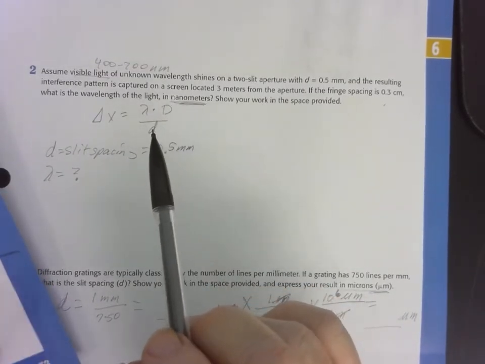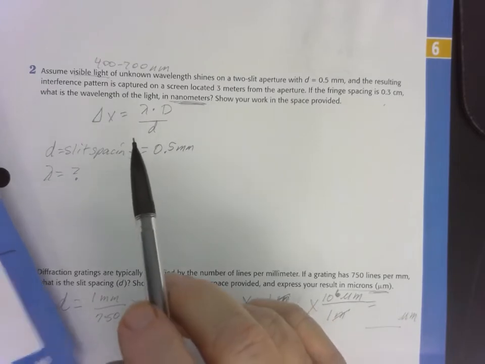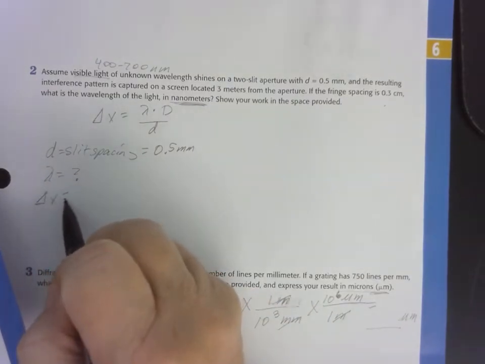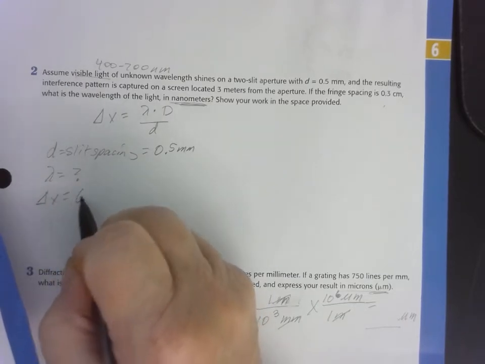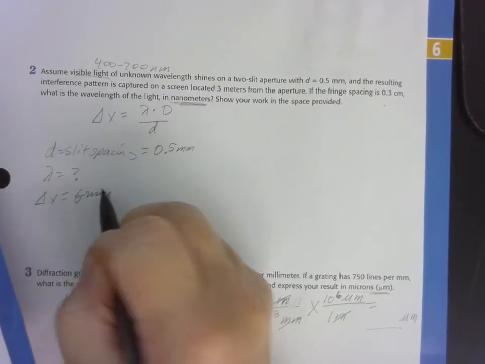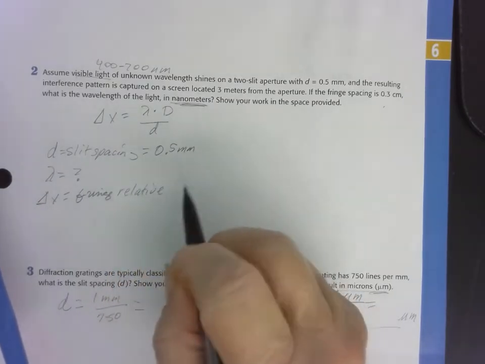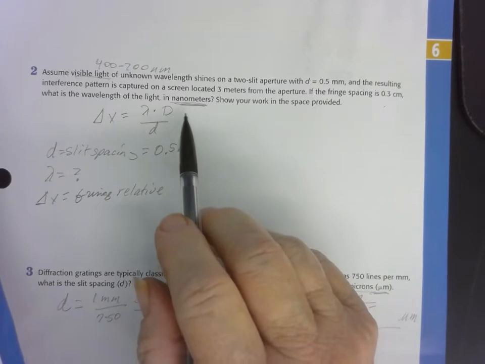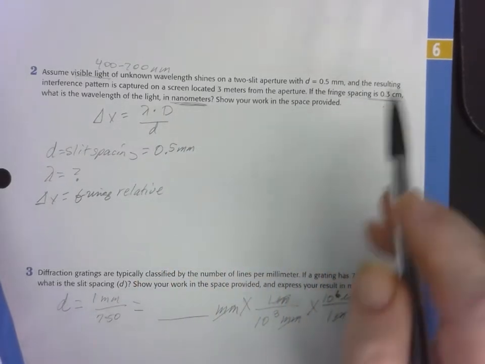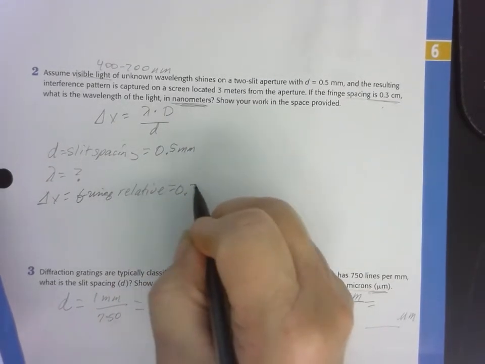Okay, so then the delta x is part of our equation, and that's the fringe spacing. It's also called the relative displacement, and that's what you'll be measuring in lab, and that is given to us as 0.3 centimeters.